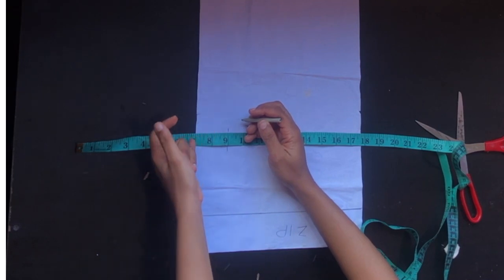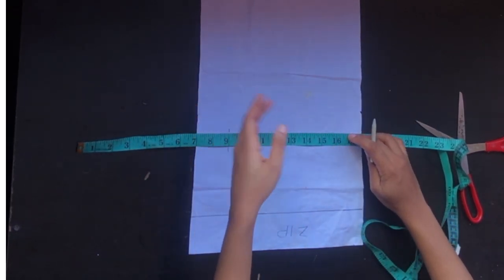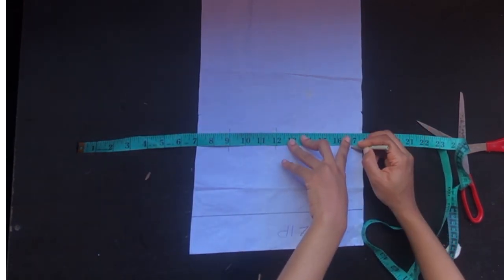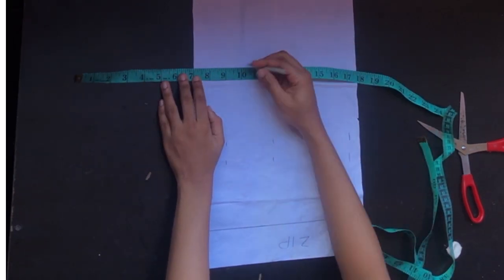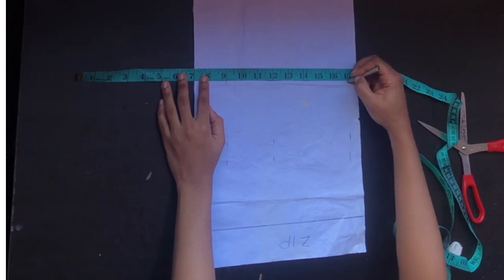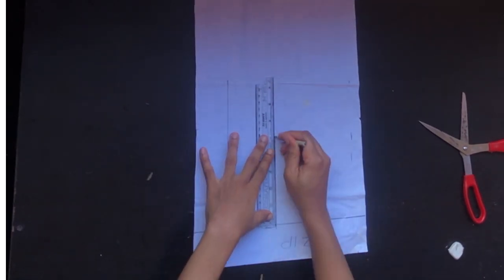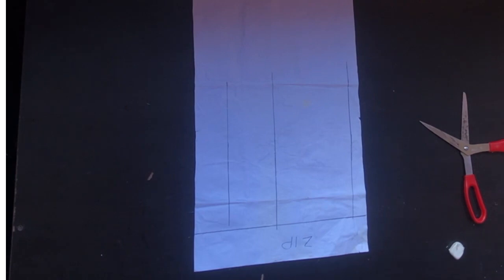So I'll just go ahead to mark my shoulder to bust line, placing my tape at that 7, and shoulder to under bust and shoulder to waistline, which is 17 inches. So I'll just go ahead and I will repeat the same process. So after I'm done marking, I'll place my ruler and I'm going to draw a straight line. After I'm done drawing the line, the next thing is to start my measurements.